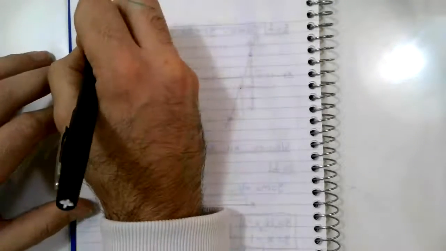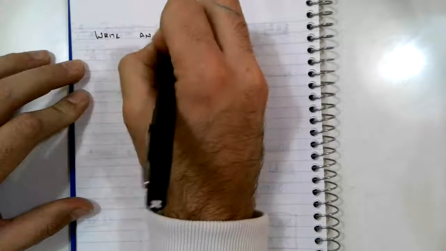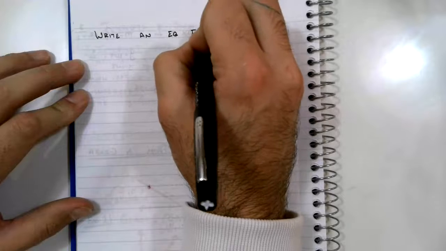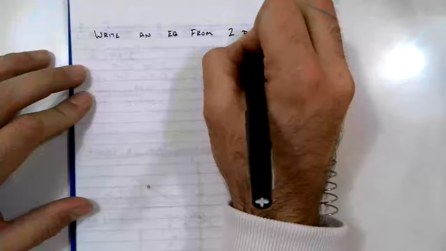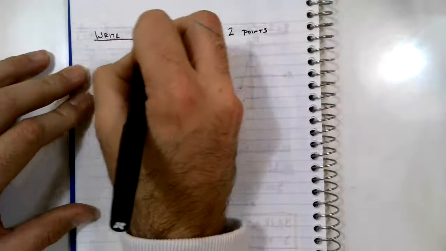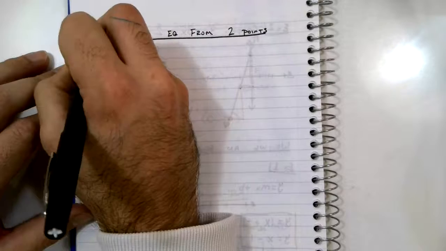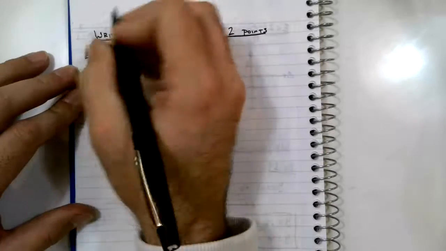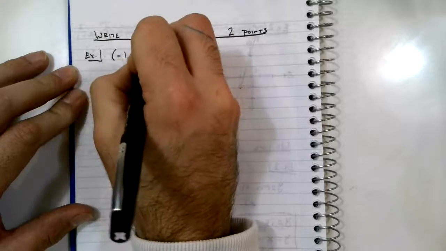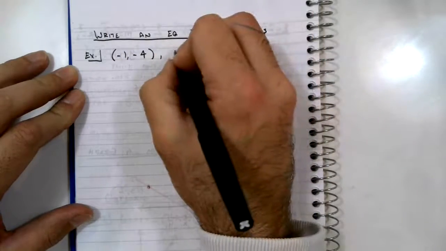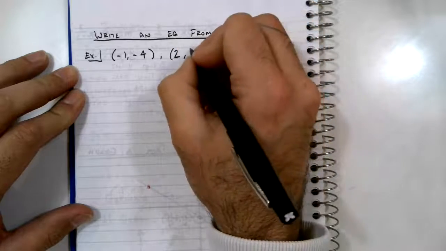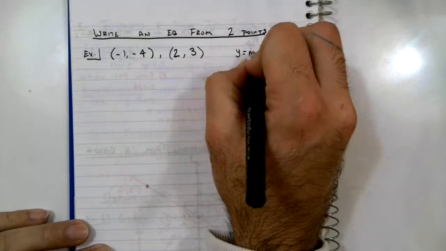All right. We're going to write an equation from 2 points. Let's say one of our points is -1, -4, and 2, 3. So again, the easiest way, I'm going to use slope-intercept form again because I know that I only have to find 2 pieces here.